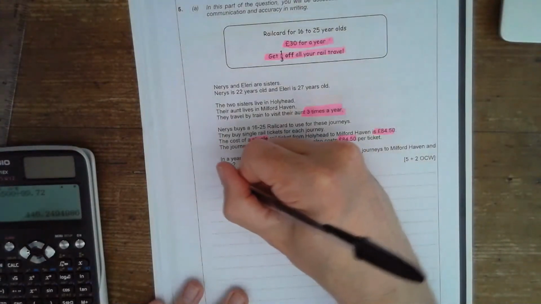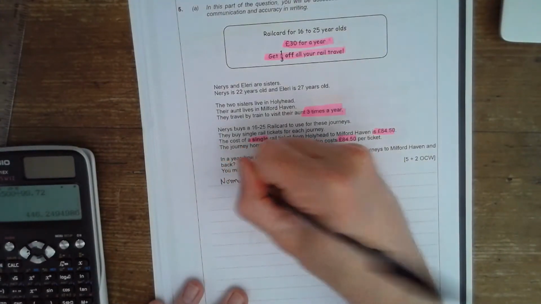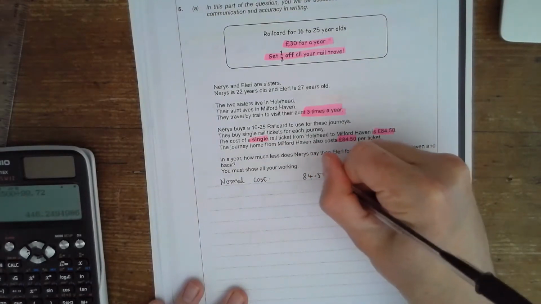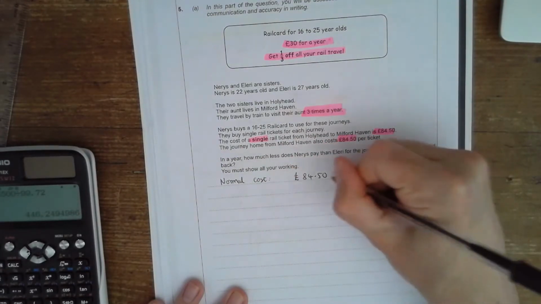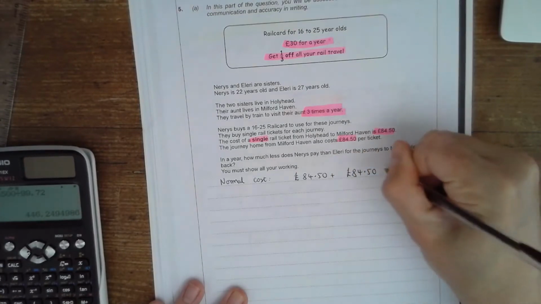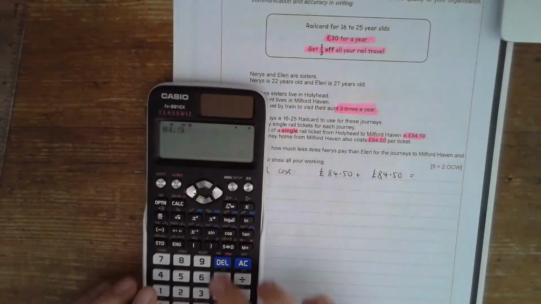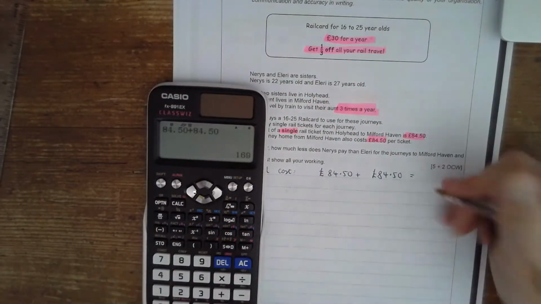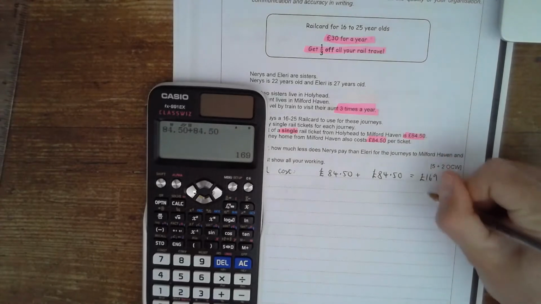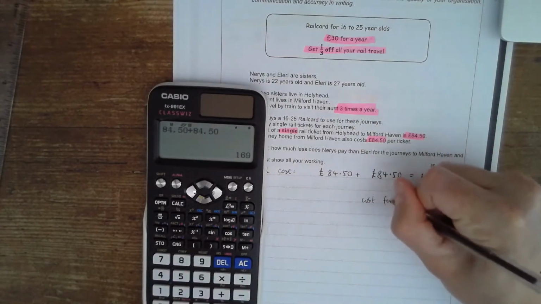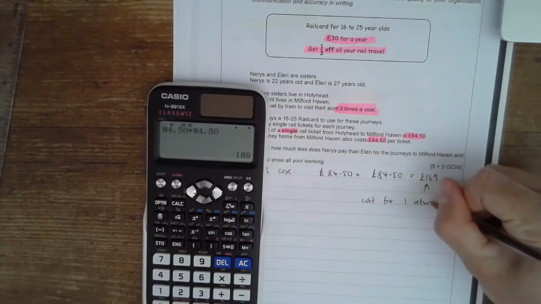I'm going to put a little heading saying normal cost, so it's nice and clear what I'm doing. We have £84.50. As I said, make sure you put your pound signs in these type of questions, and the journey back, so £84.50. Add those two together, £84.50 add £84.50 comes to £169. So I'm going to say cost for one return journey.